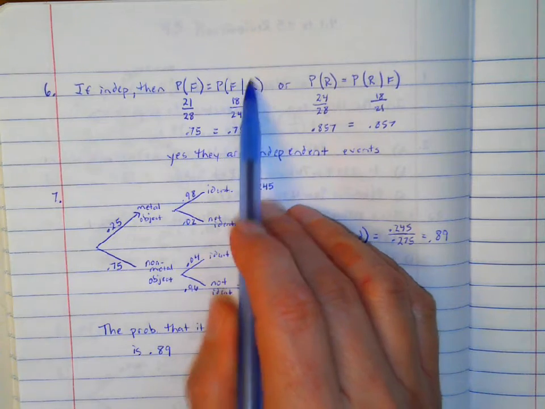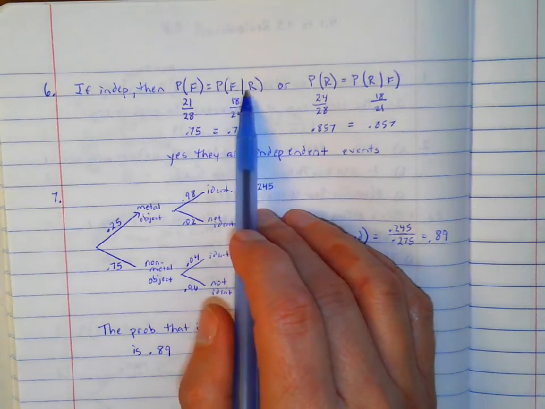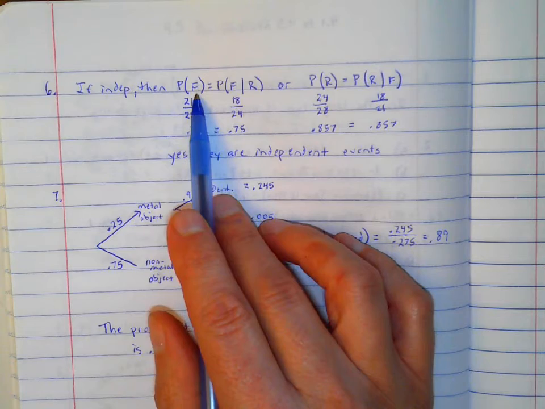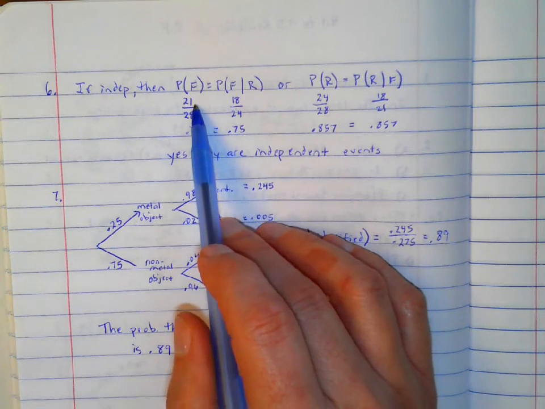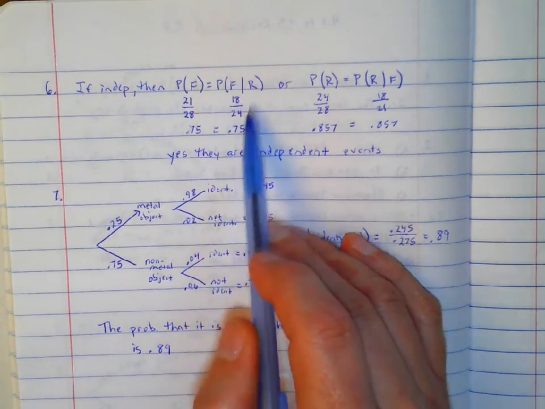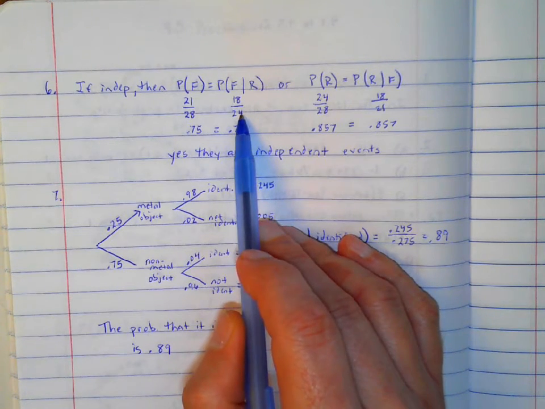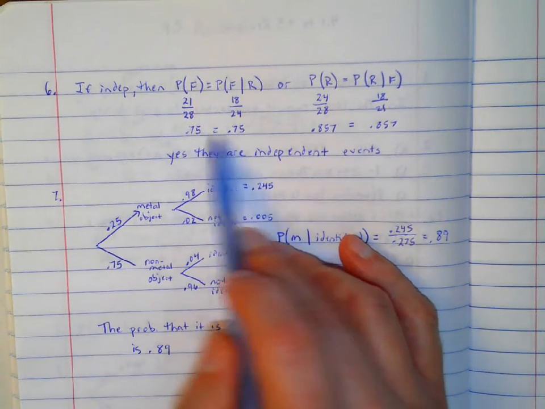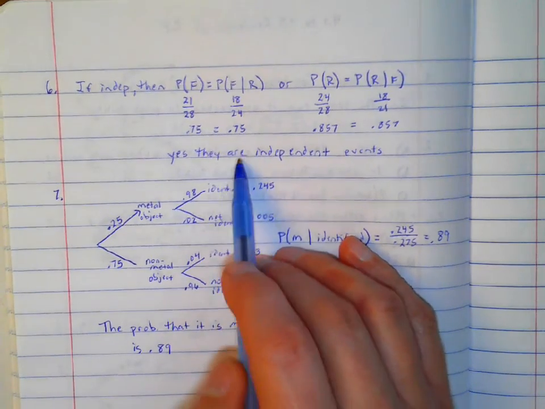So of all the right-handed people, the proportion of females should be the same as just overall females. So the probability to select a female was 21 out of the 28 people. And out of the 24 people that were right-handed, there were 18 of them that were females. Okay, that gives you both the same percentages, therefore yes, they are independent.